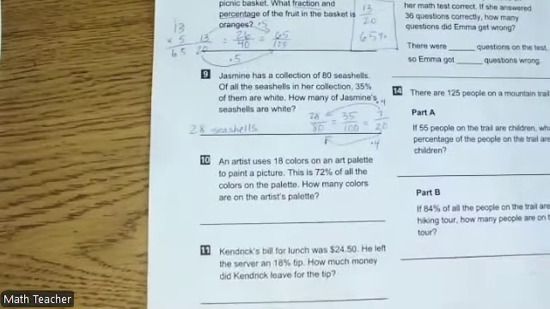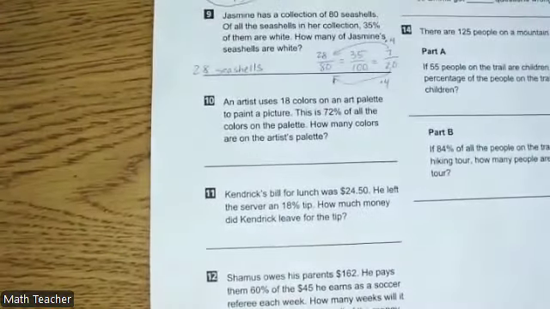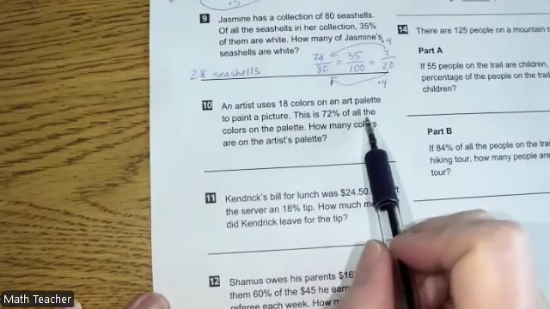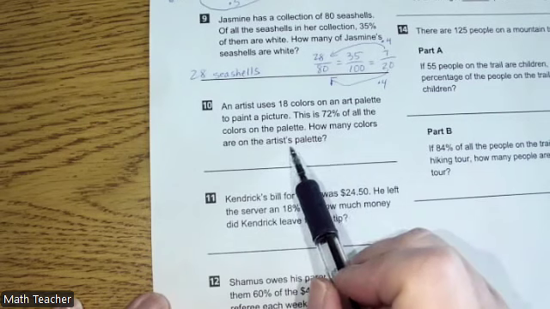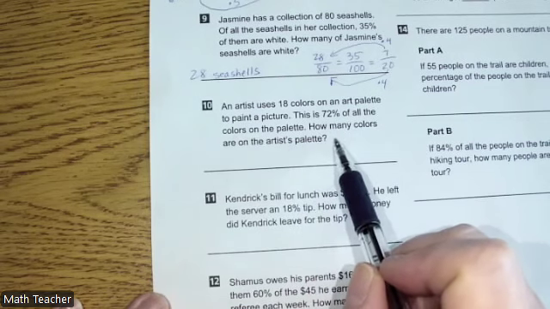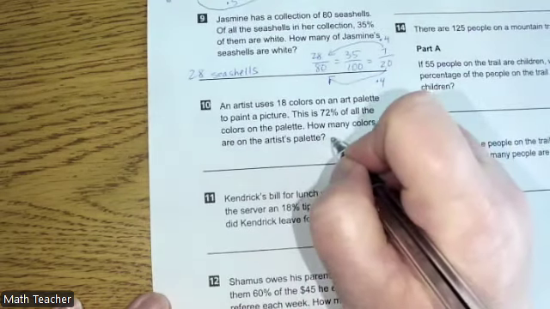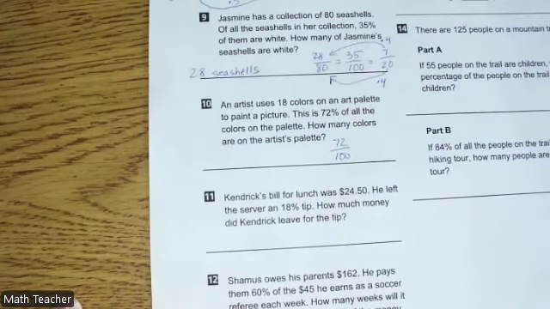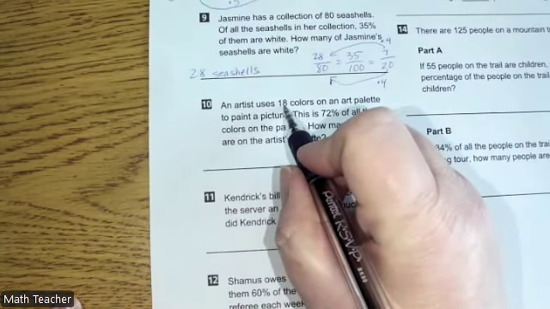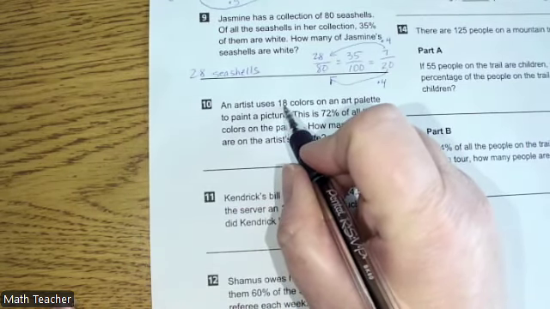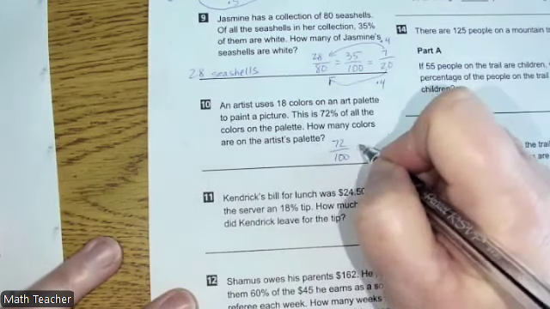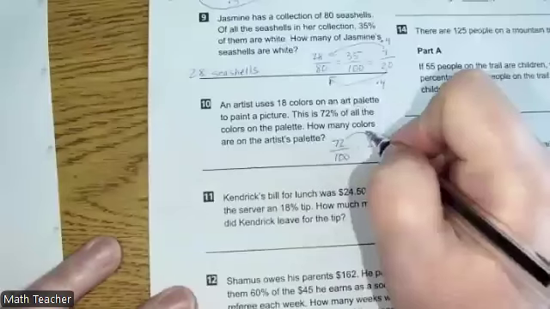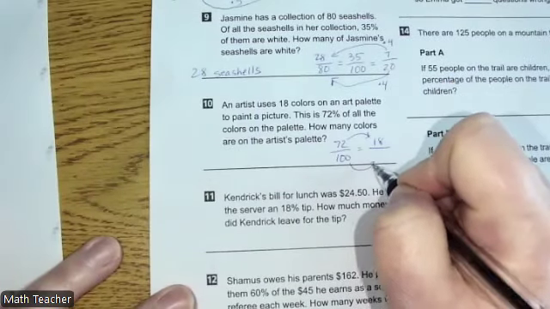Okay, number 10, an artist uses 18 colors on an art palette to paint a picture. This is 72% of all the colors on the palette. How many colors are on the artist's palette? So 72% can be written as 72/100. And we know that the artist used 18 colors. Okay, so we want to know what happened to our 72 to get to 18.